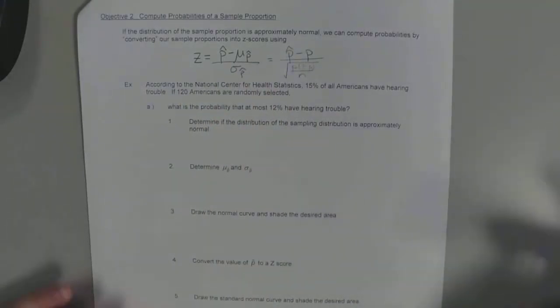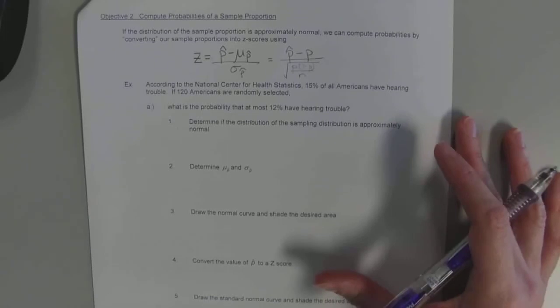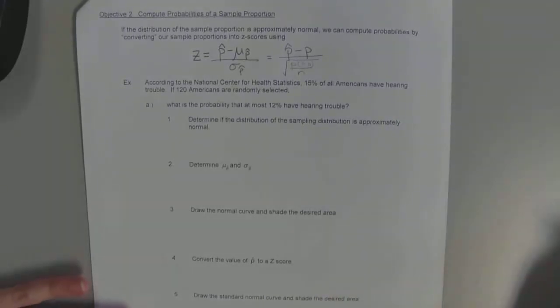So let's see what's going on here. It says, according to the National Center for Health Statistics, 15% of all Americans have hearing trouble. If 120 Americans are randomly selected, what's the probability that at most 12% have hearing trouble? So let's look at this. Let's go back and label things.